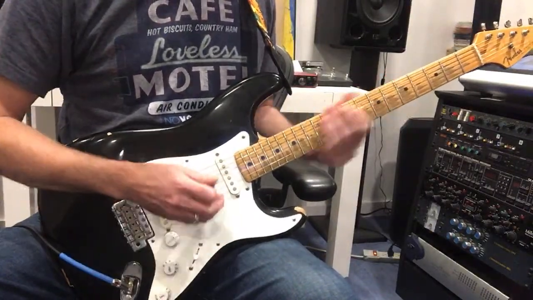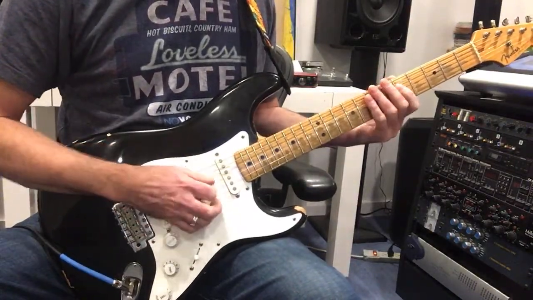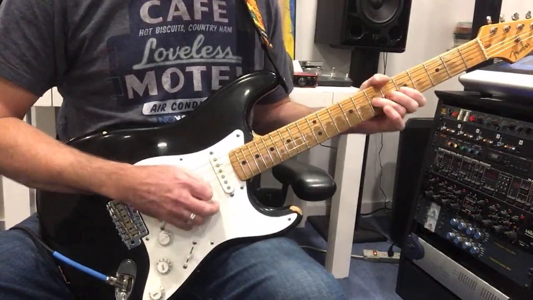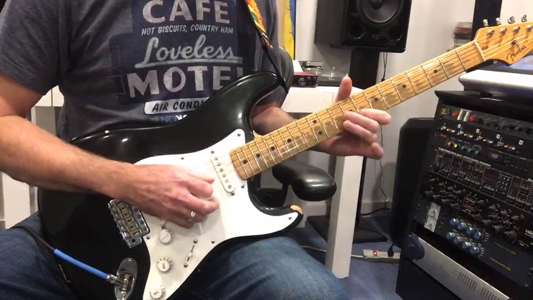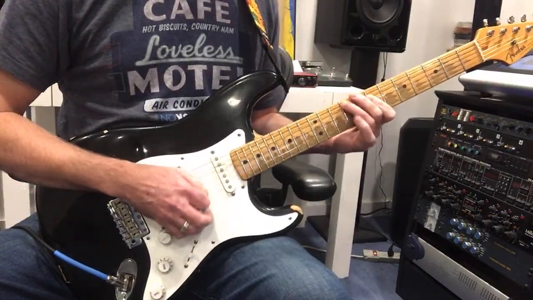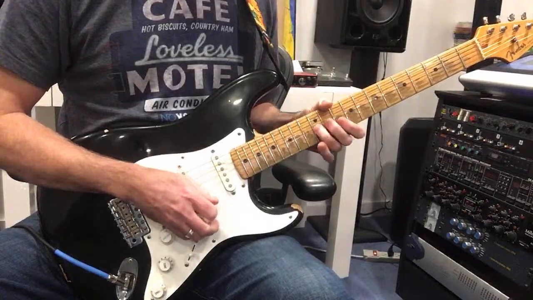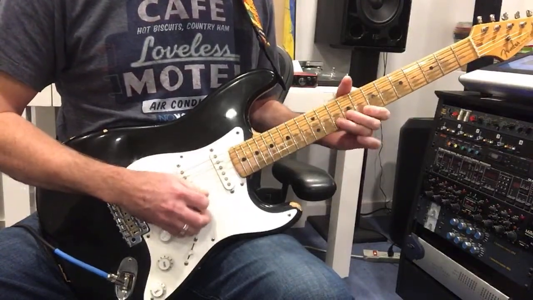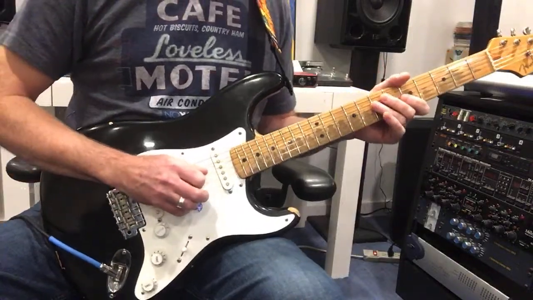Even more mids in the middle here. Okay, this middle pickup. Whoops.